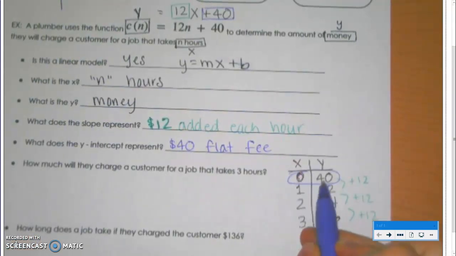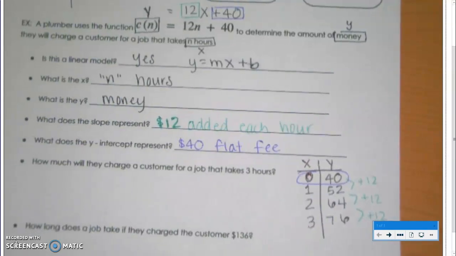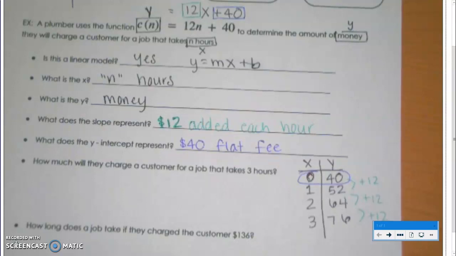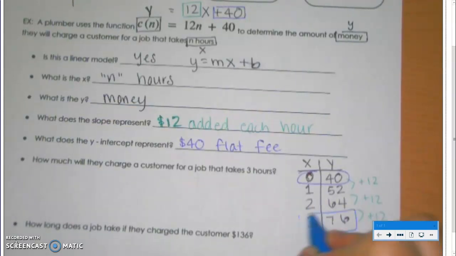I always start with 0 and the y-intercept. So to answer a question like how much money will they charge a customer for a job that takes 3 hours? Well, I can look on my table, and I actually made my table already go up to 3. 3 hours means it'll be a $76 charge.